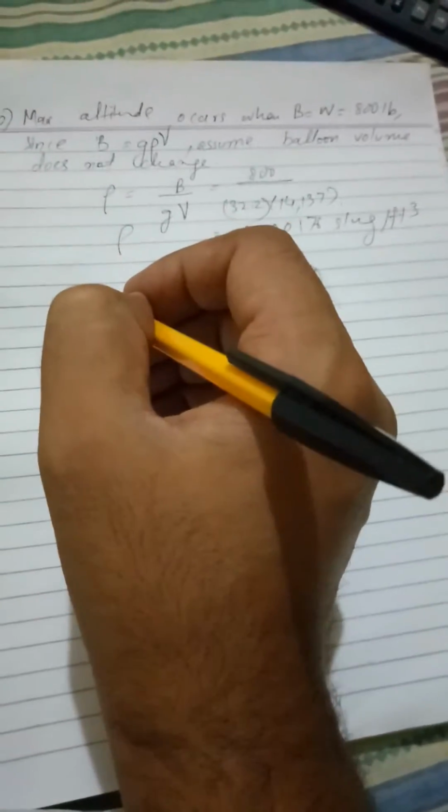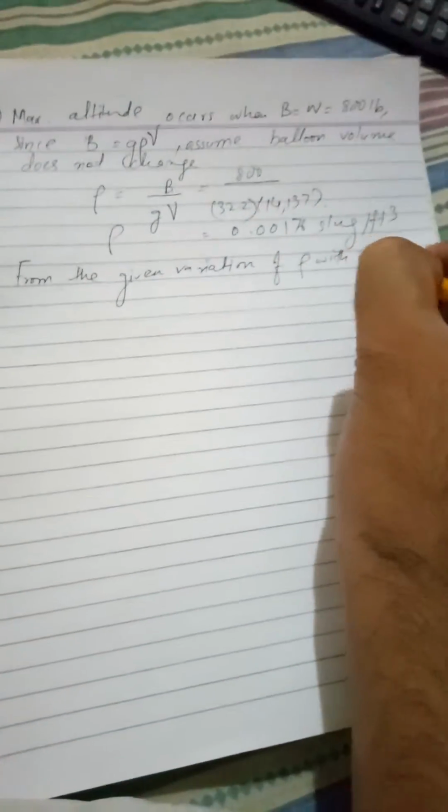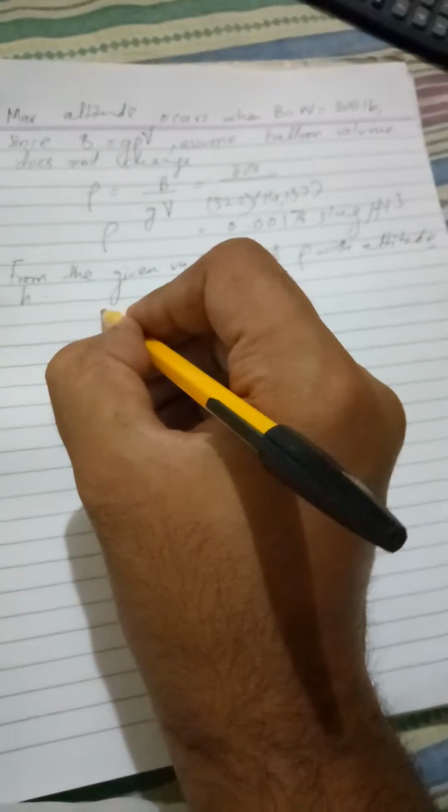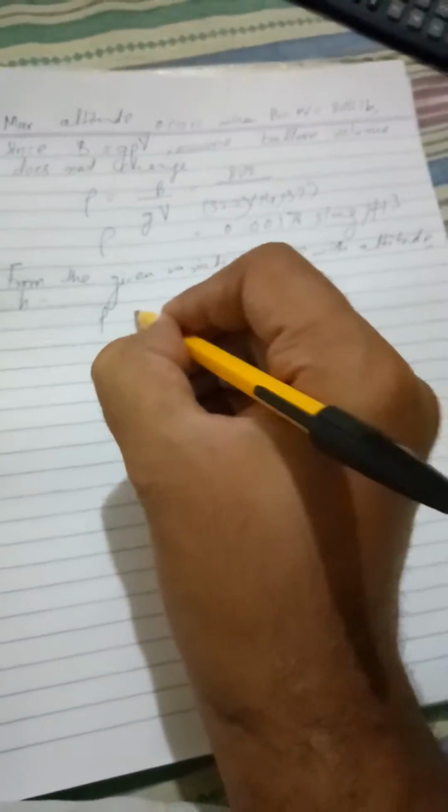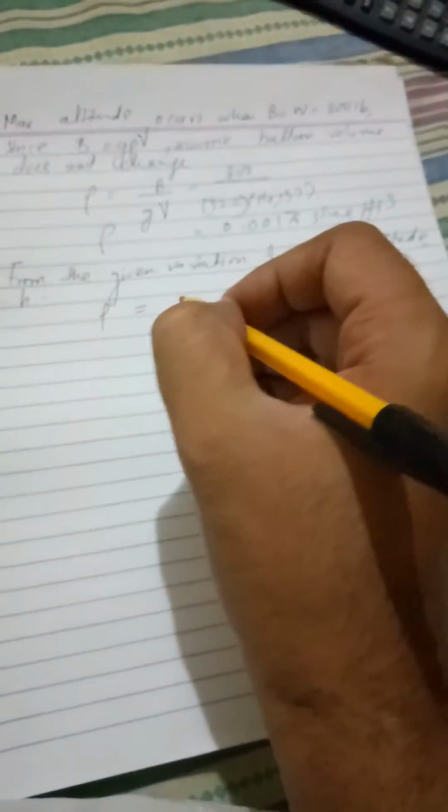So that is the rho, and from the given variation of rho with altitude h, we have to take it at the maximum. We're going to calculate the height from the given equation.